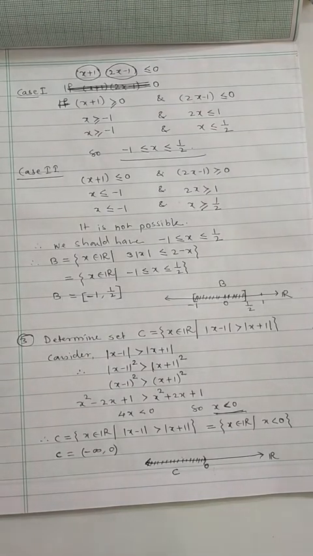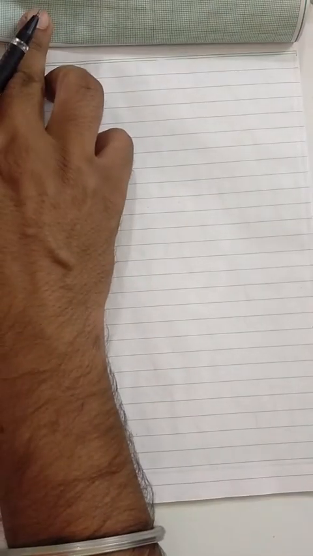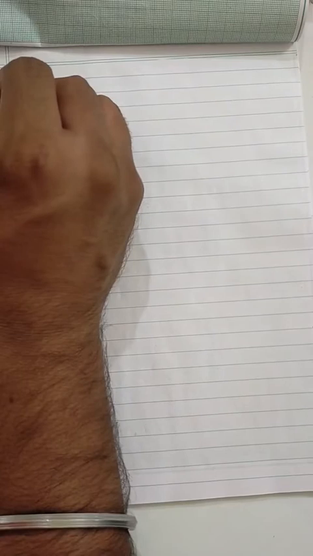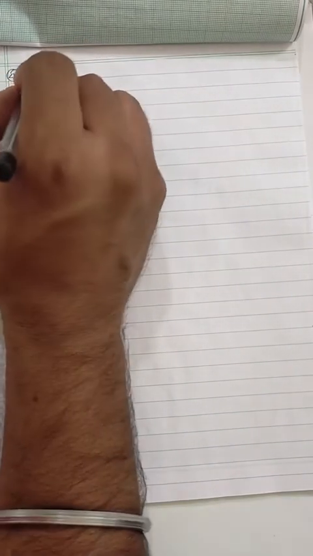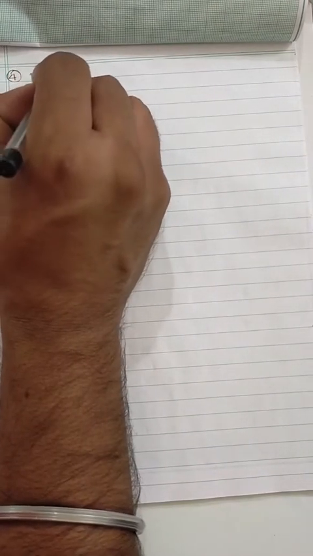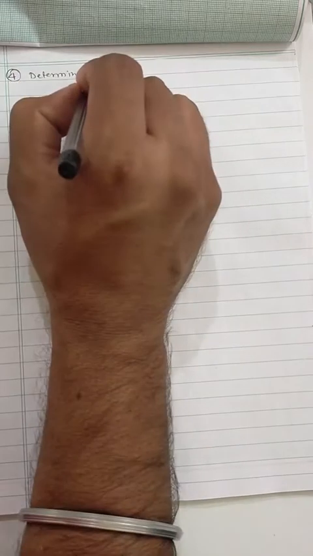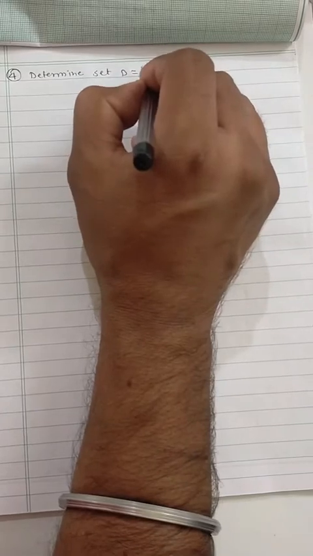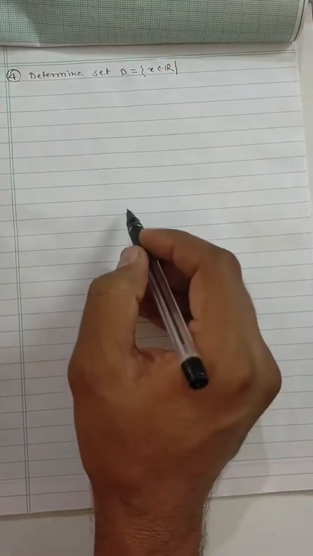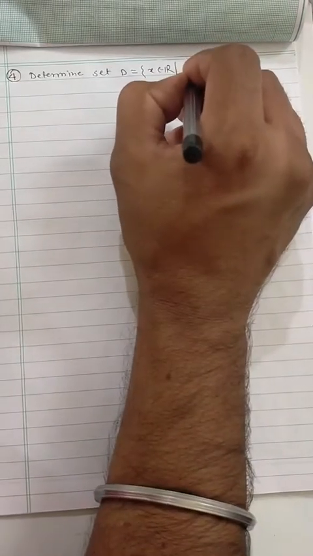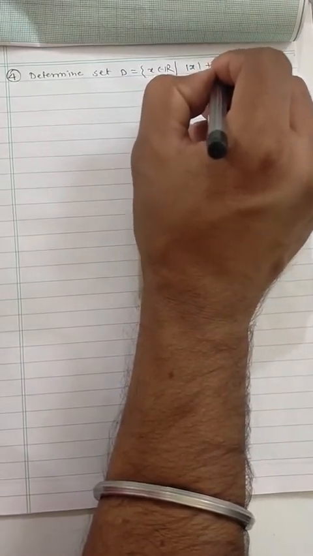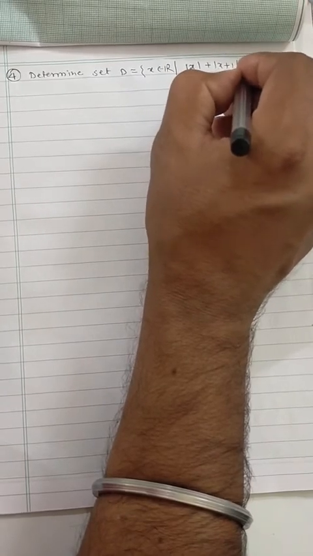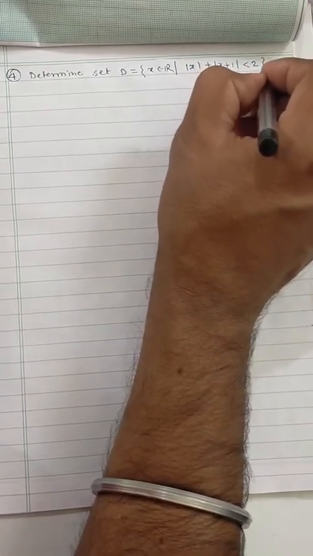The next example, example 4. Example 4 is to determine the set D, which is again a collection of real numbers satisfying the expression: absolute value of x plus absolute value of x plus 1 is less than 2.